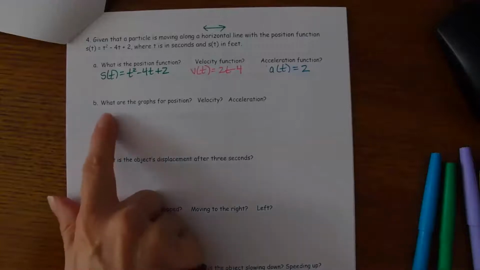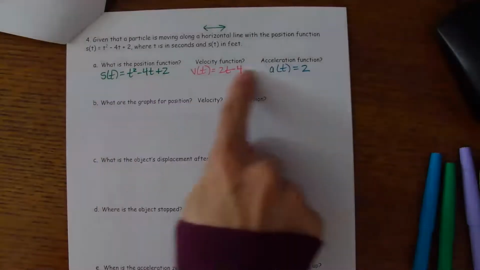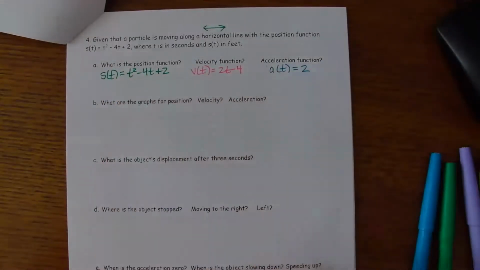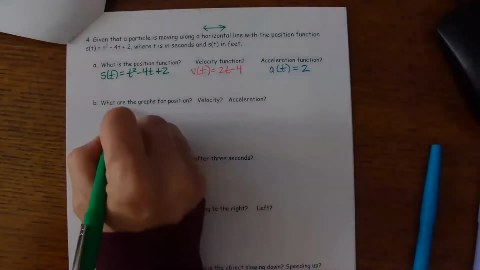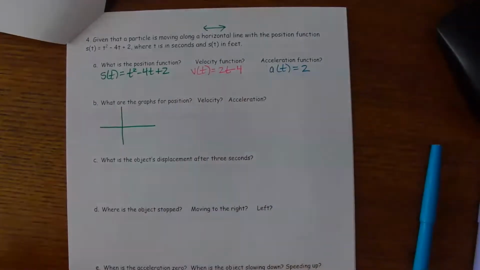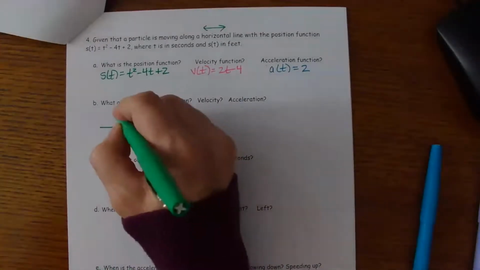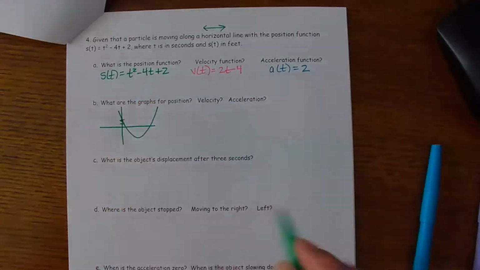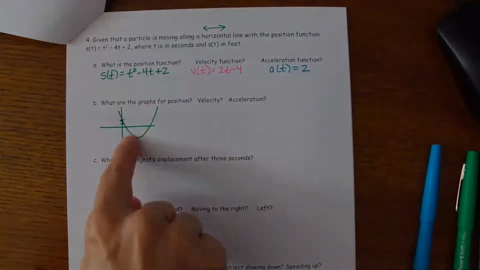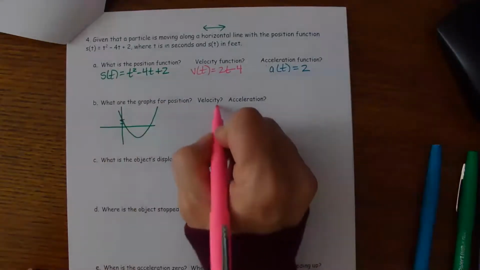All right. What are the graphs? If you look at these equations up here, what do the graphs look like? I want you to notice something for a future chapter really. There's position. What does velocity look like?